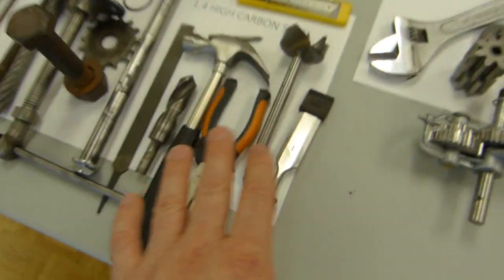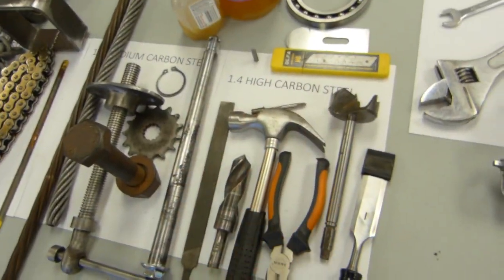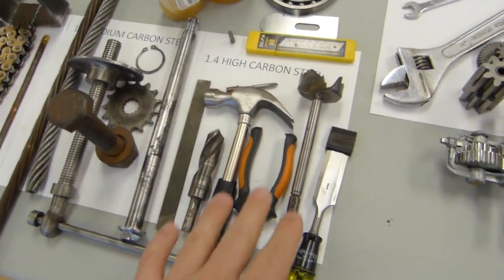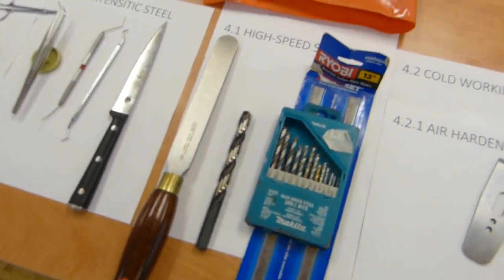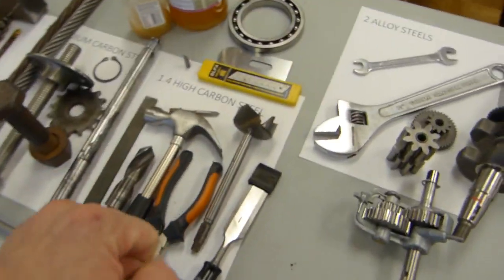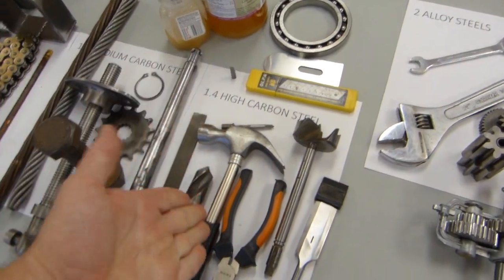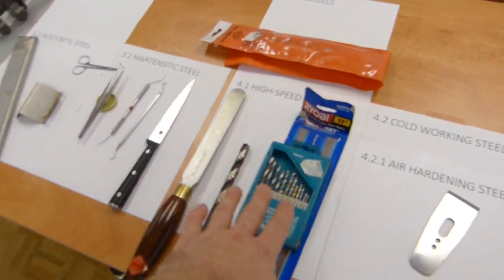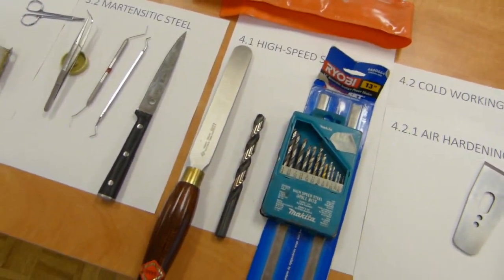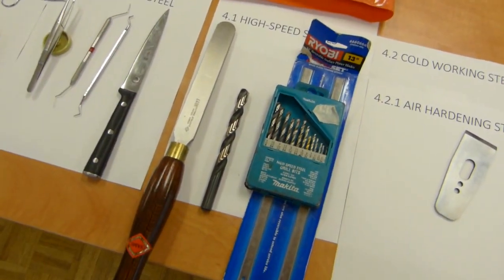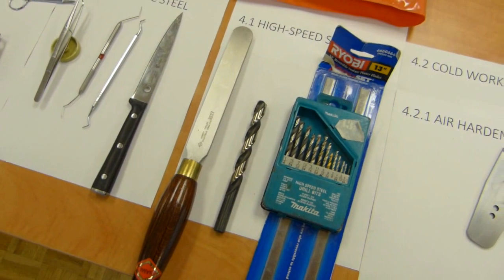You can get economy drill bits, the El Cheapo kind, made out of high carbon as well. And if you're using a power drill, a brace or a hand drill, these will work fantastically well for a long time. So these are more for a drill press.